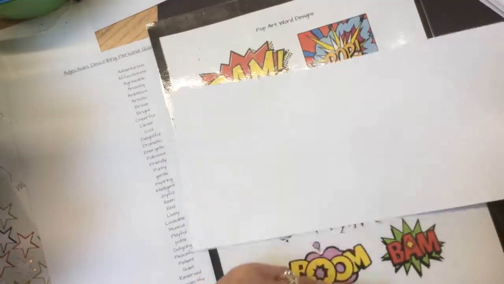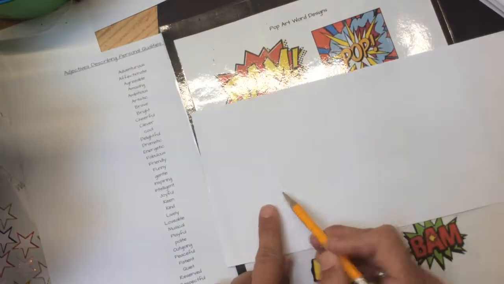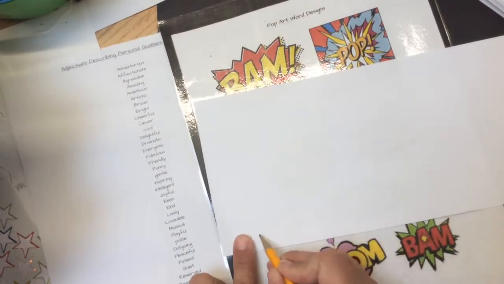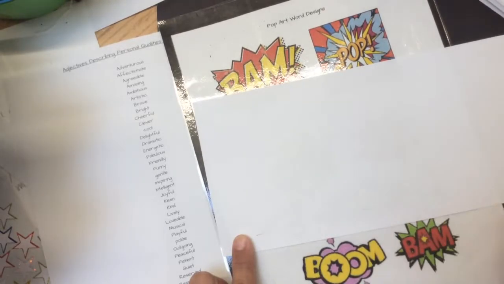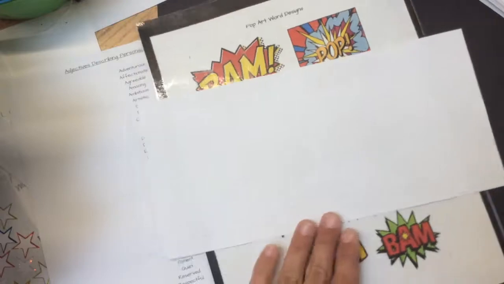If I choose the word brave, first thing I notice, B-R-A-V-E, is five letters. So I can kind of space out my paper in my mind. B-R-A-V-E. Try not to have it be this small. Obviously, if it's a larger word, you need to space it out.